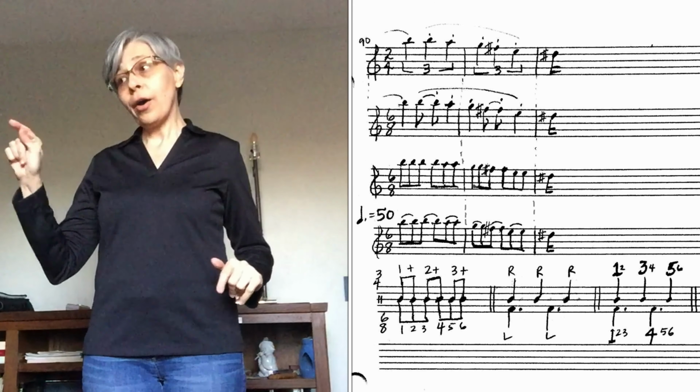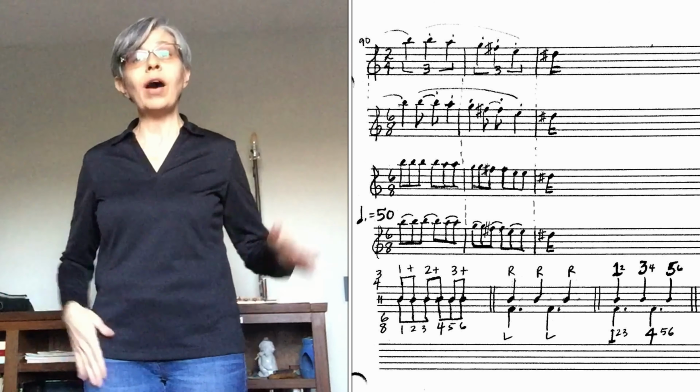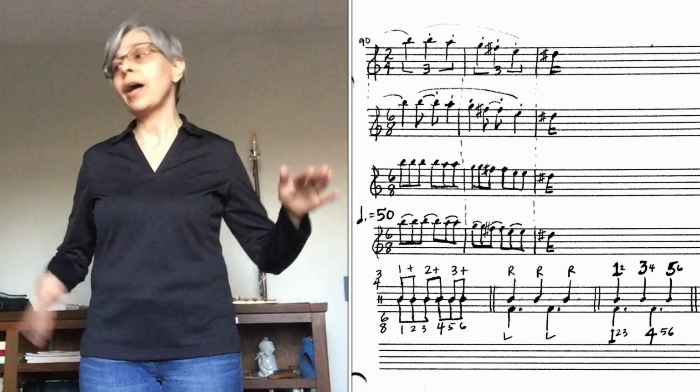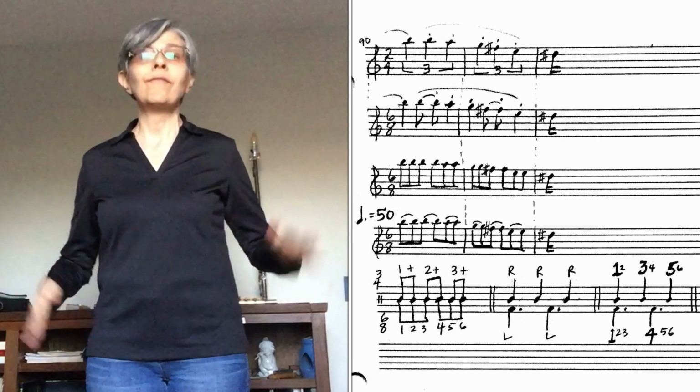So the R's, that would be my right hand. You can watch 1, 3, 5, 1, 3, 5. And the other hand, 1, 4, 1, 4. So as you keep working with this, you'll be able to play bum, bum, bum, bum, bum, bum, 2 with 3 in this passage and in other passages in your musical life.